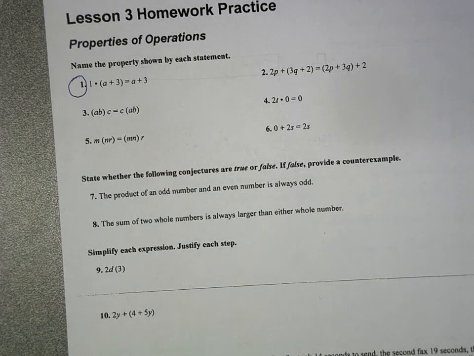Okay, here we go. In other classes, this problem kind of brought up a little bit of discussion. It's a good, healthy discussion. I don't know if it'll come up in this class, but we'll see.